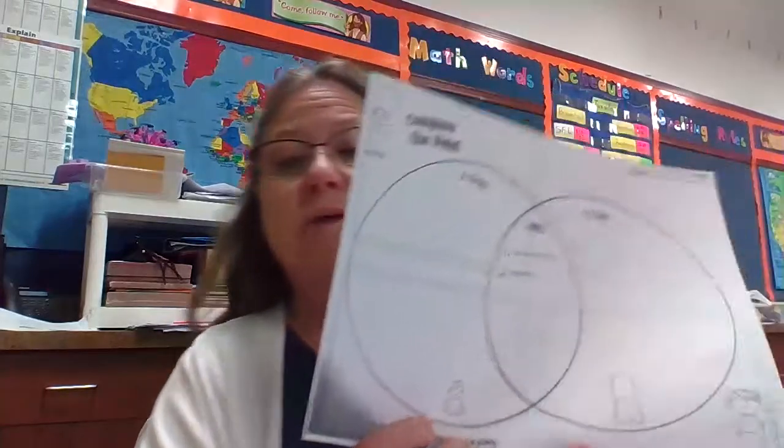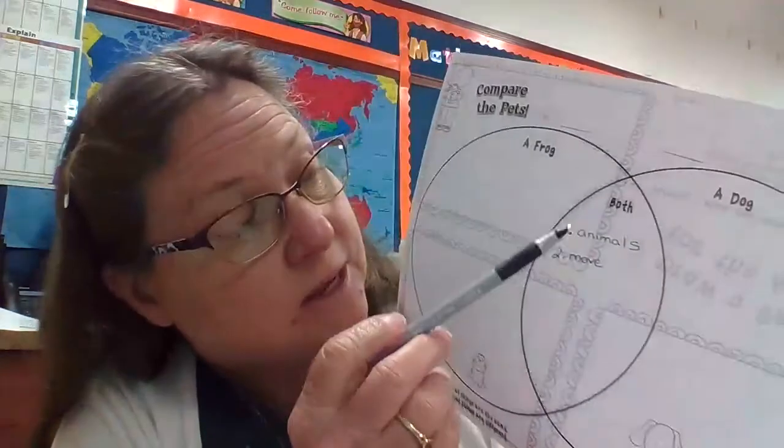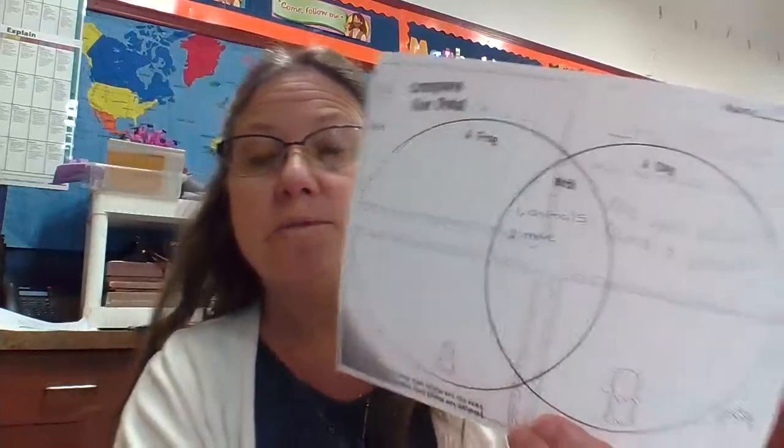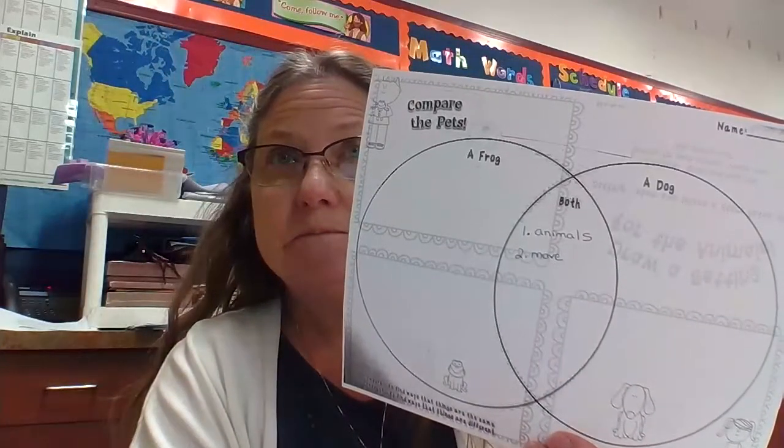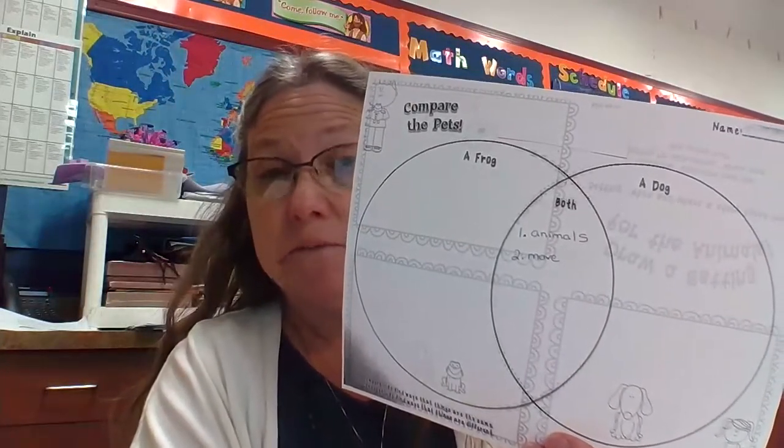They can both move. So I wrote a number 2, and I put they can both move. They might move differently, but they both move.